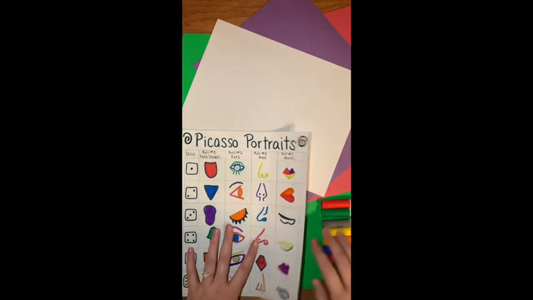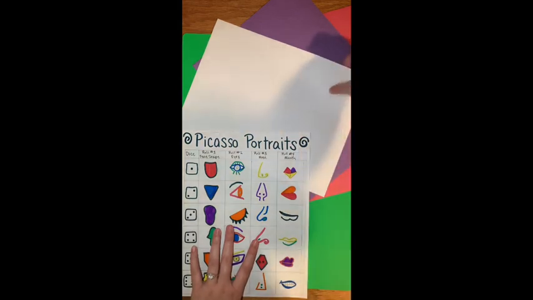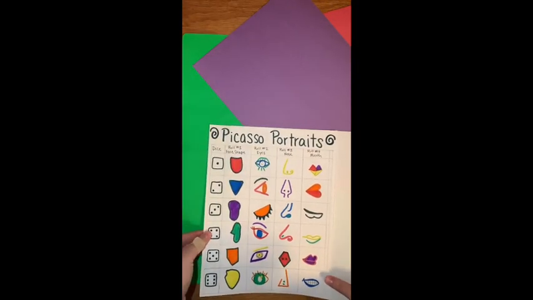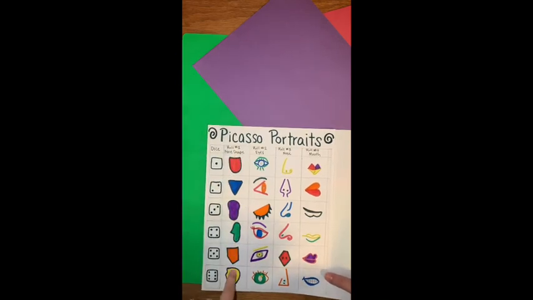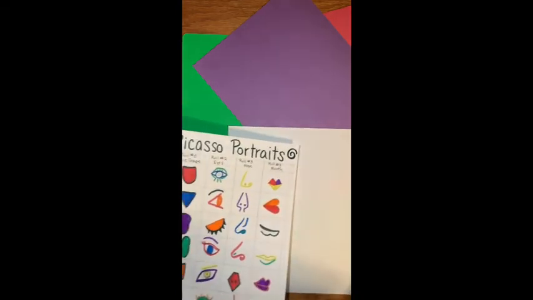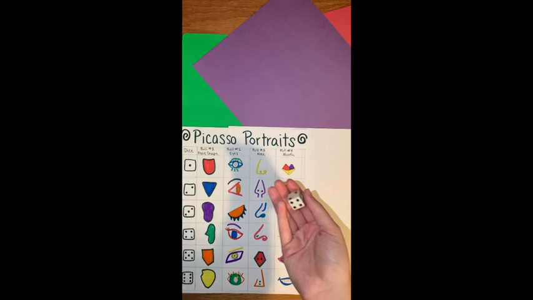And what I'm gonna start off with is my white piece of paper, okay? So let's get our game started. My first roll I'm going to use for the face shape. Now you don't have to make it into a dice game if you'd rather not. You could just choose your favorites, it's up to you.